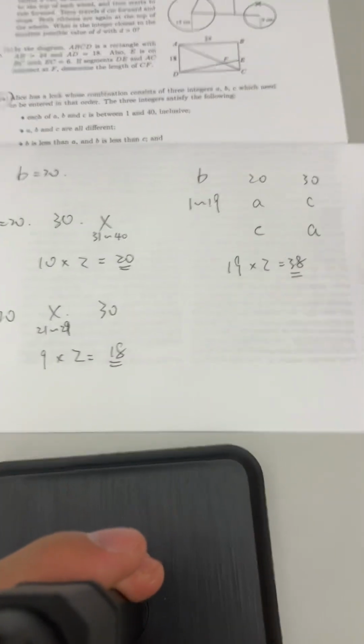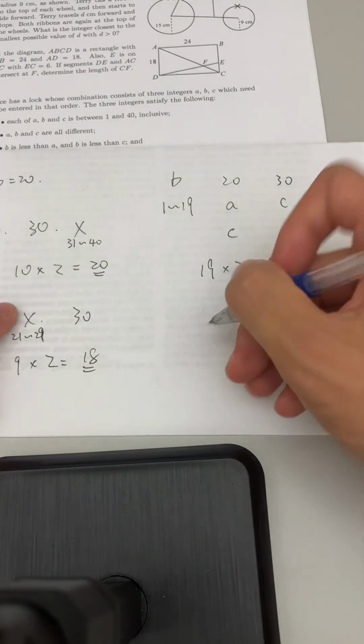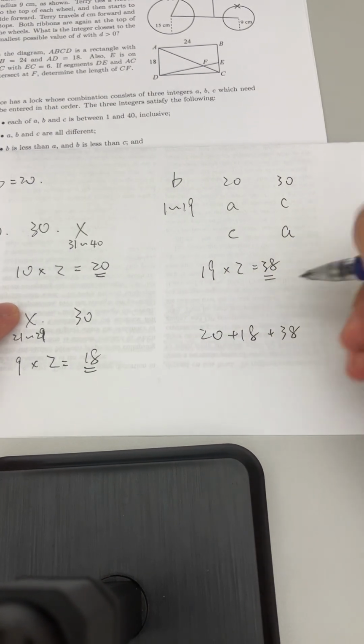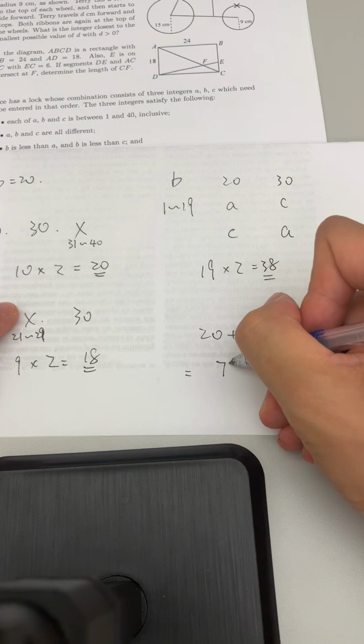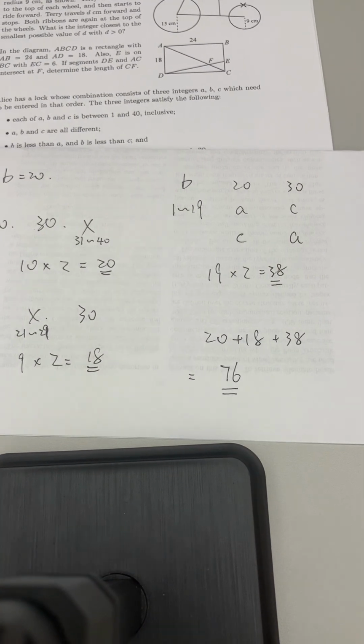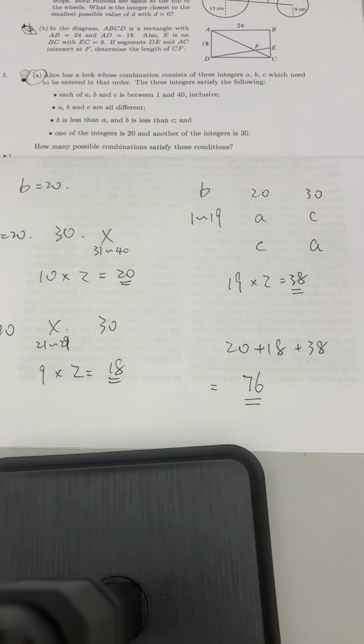So finally, we put all three parts together, 20, 18, and 38. That is 38 times 2, which gives you, okay, let me just write that out. Plus 38, which gives you the total of 76, which should be the answer to this problem. So 76 different combinations here.